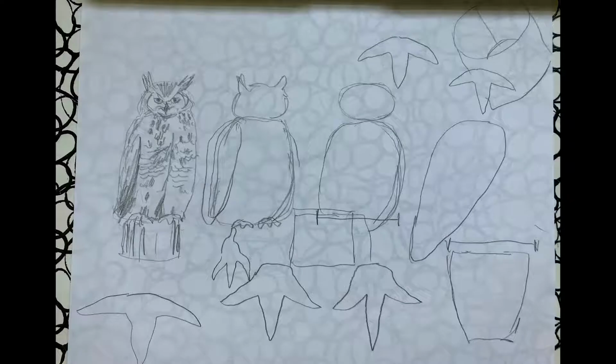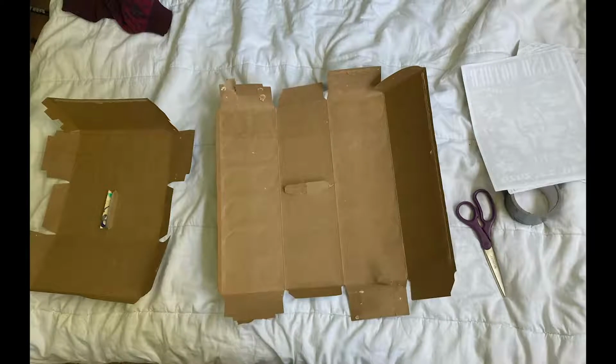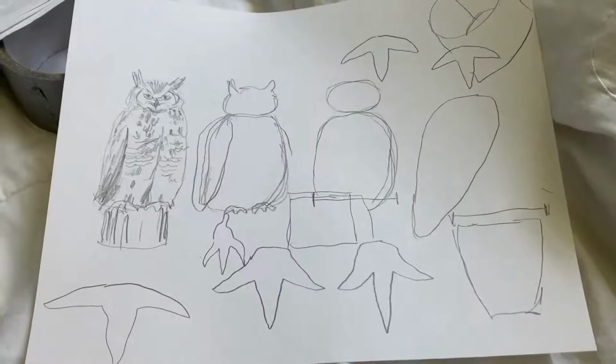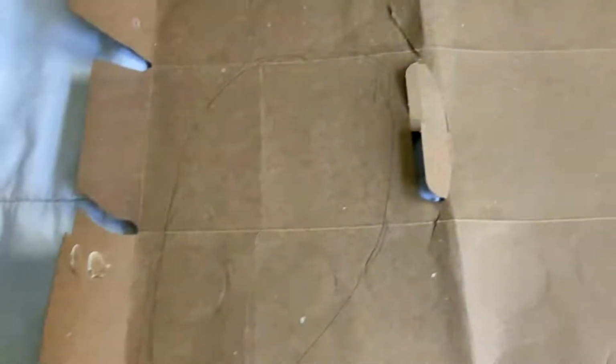I then made a sketch of all the pieces I would need to construct my armature. To make this armature, I used cardboard, paper, and tape. I drew the shapes I needed on the cardboard before cutting them out.